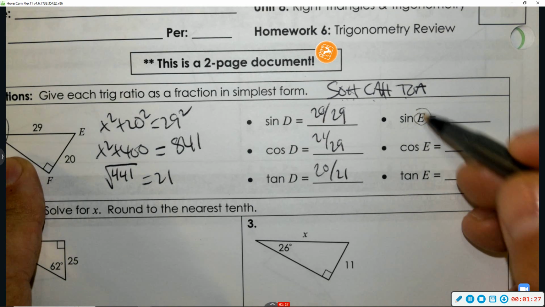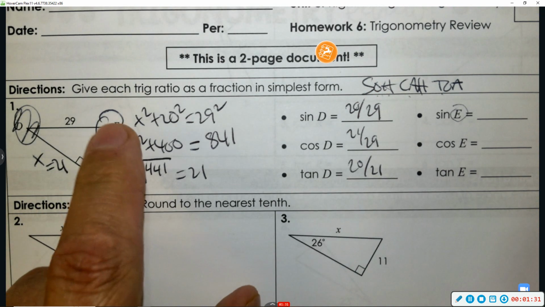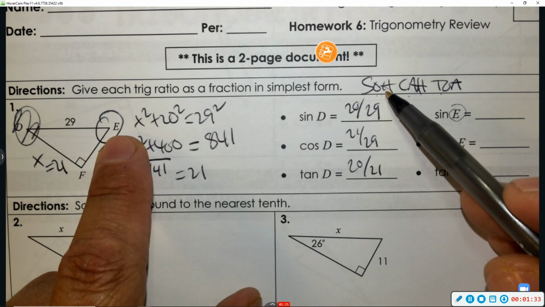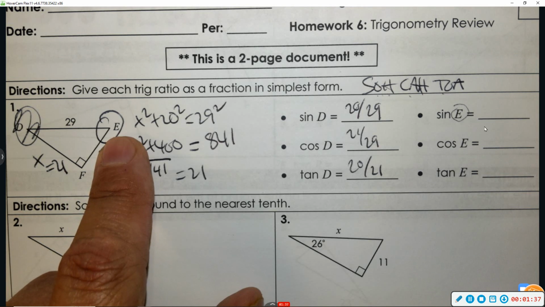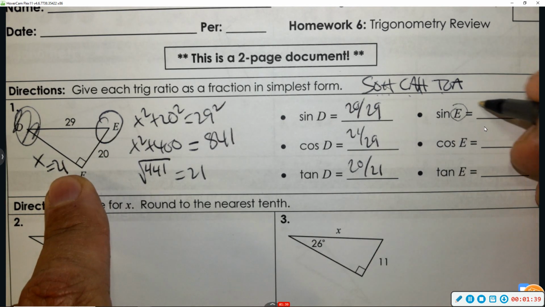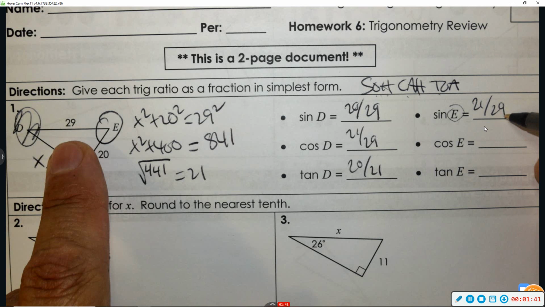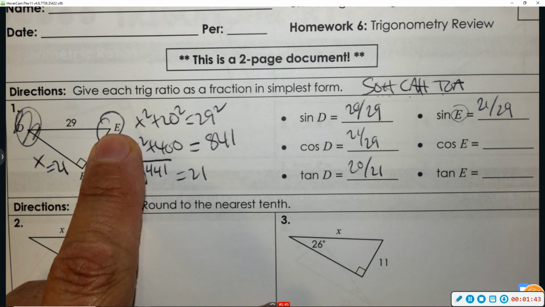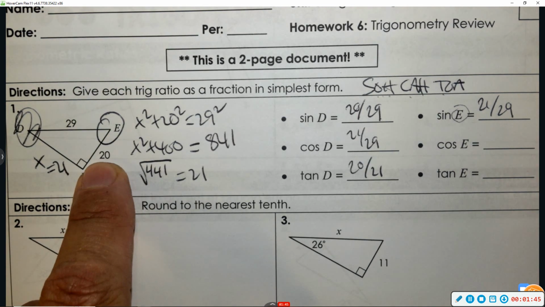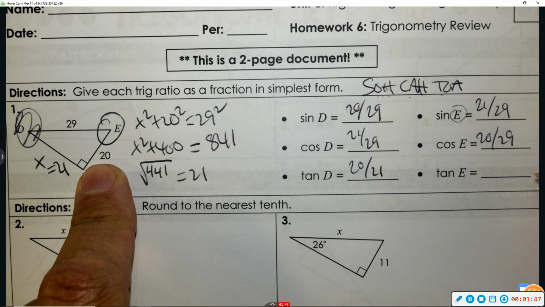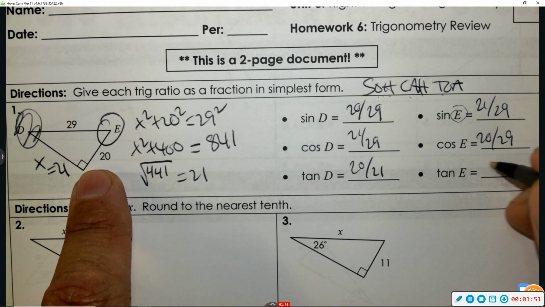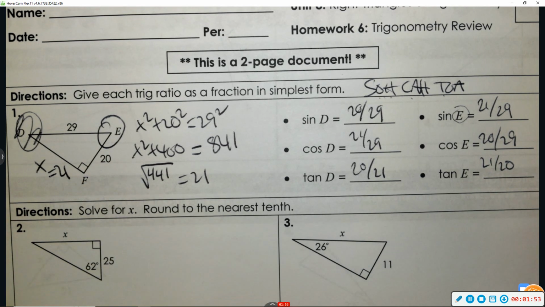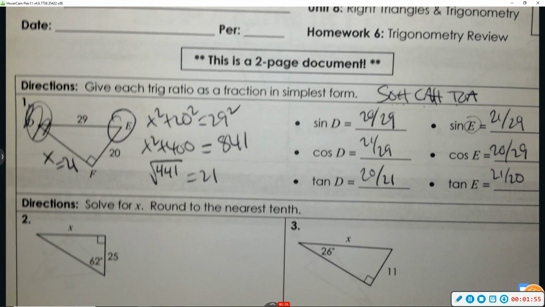Then we do the same work from E. So now we don't look at D. Now we look at E and go through the same definitions. So sine is opposite over hypotenuse. From E, cosine is adjacent over hypotenuse. And then finally tangent, opposite over adjacent. And those are the ratios. Look at number 2.